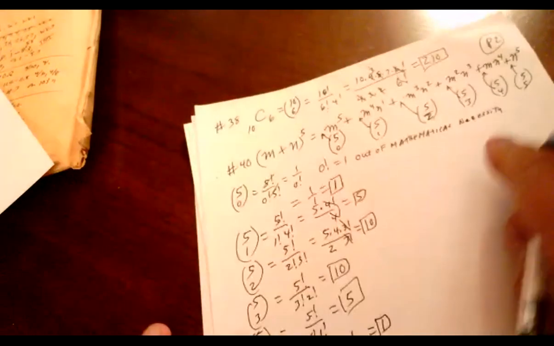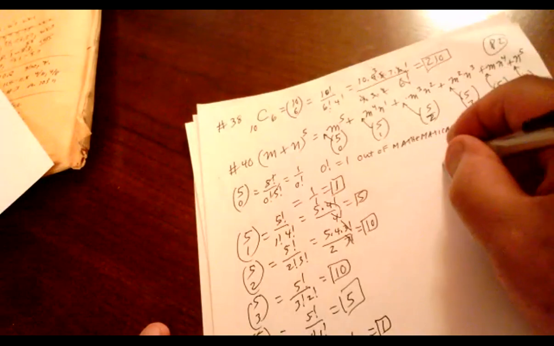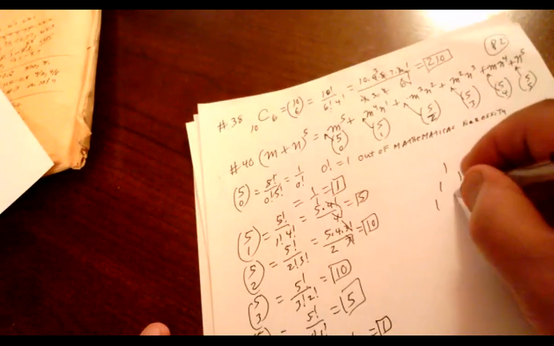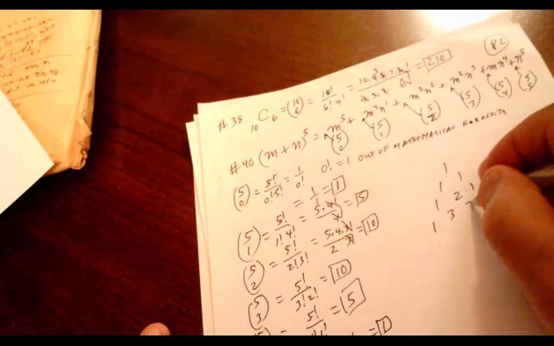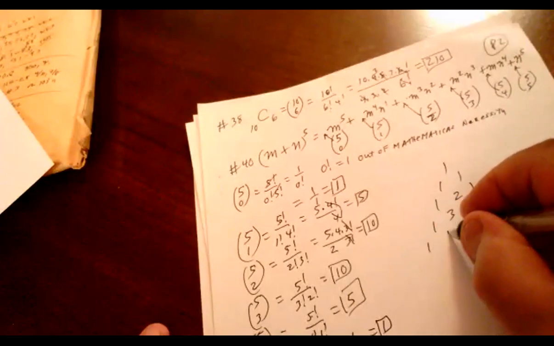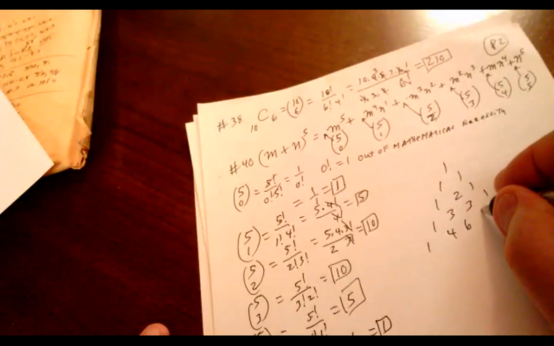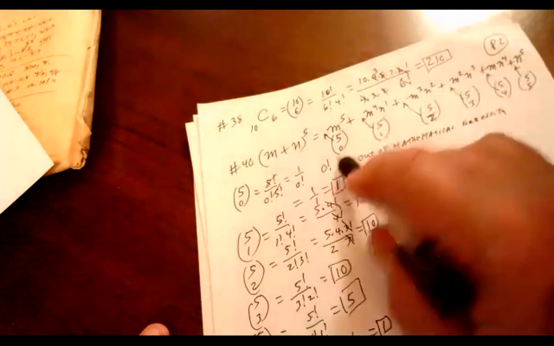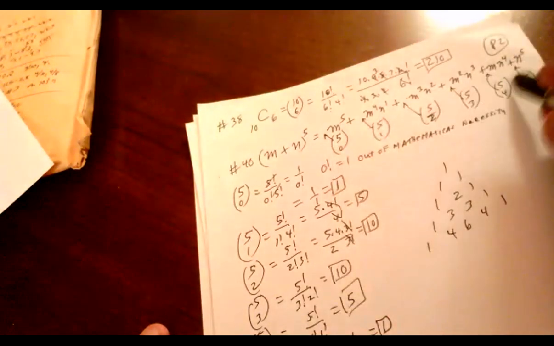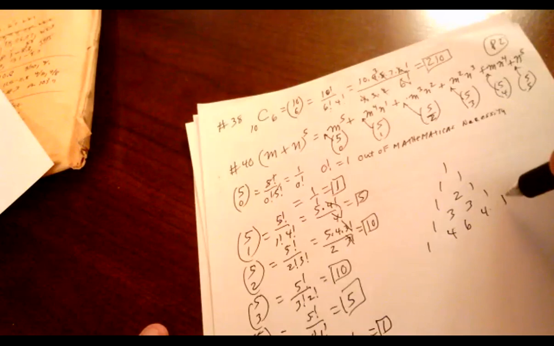Okay, now let's notice Pascal's triangle if we did it. 1, 1, 1, 1, 1 with a 2, 1, 3, 3, 1, 1, 4, 6, 4, 1. How many do we have? 1, 2, 3, 4, 5, 6. 1, 2, 3, 4. This is the 5th thing.